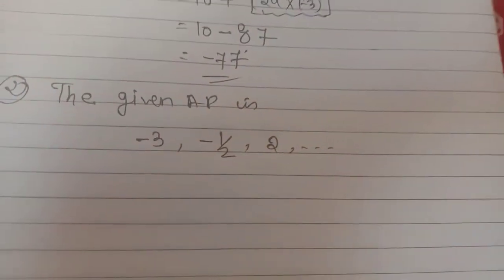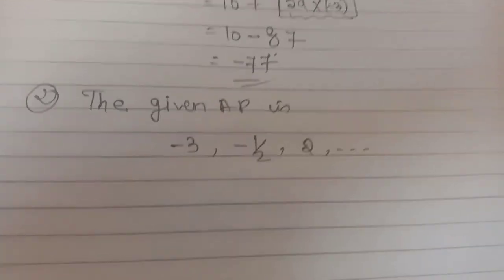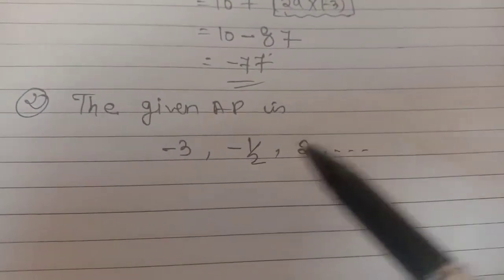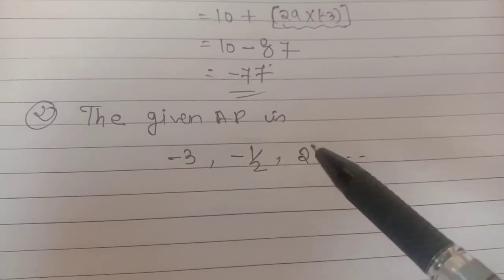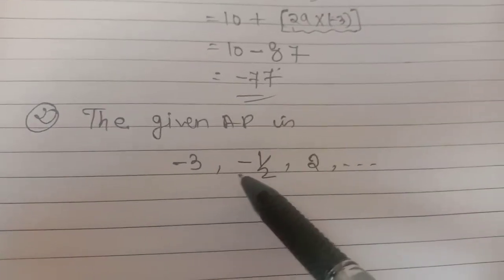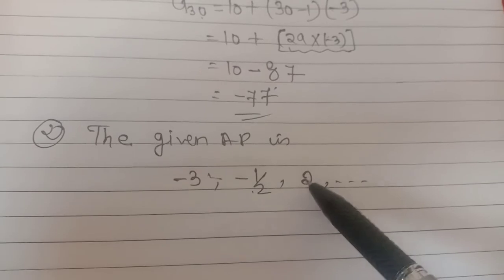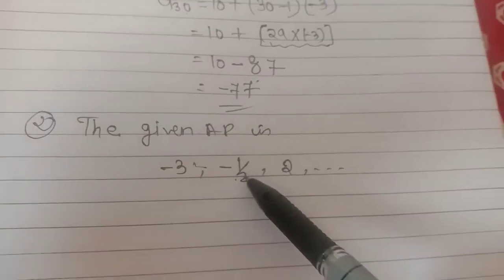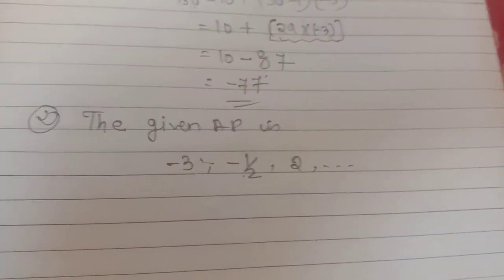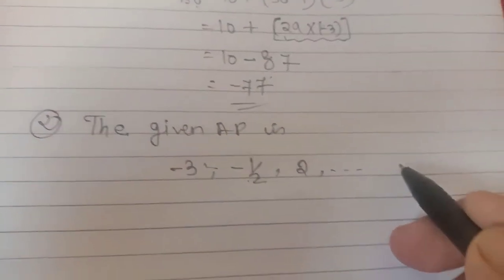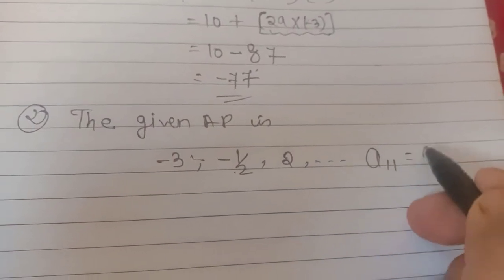See, it is one of our relaxations that whenever the AP is given, you will get at least 3 terms, to confirm yourself by subtracting the first term from the second term, and the second term from the third term. So we have to find a_11.